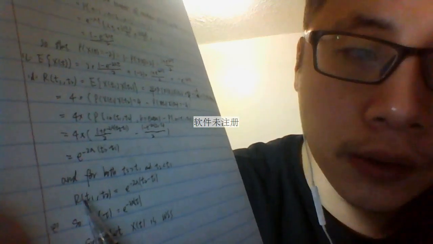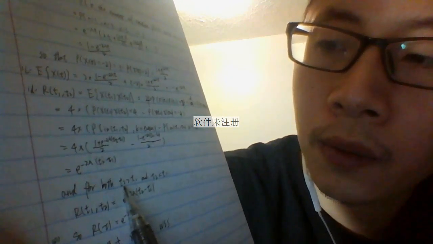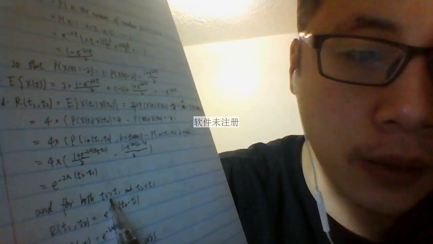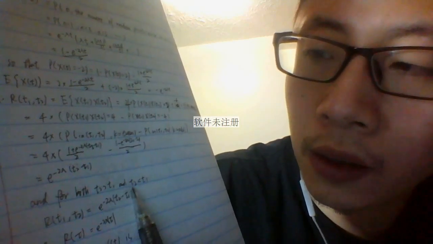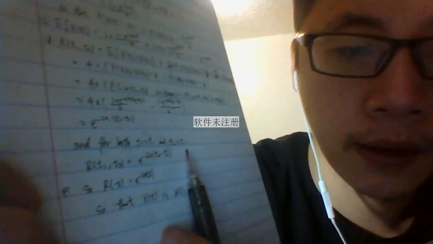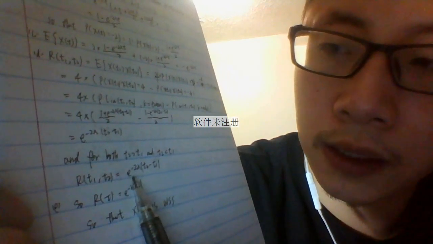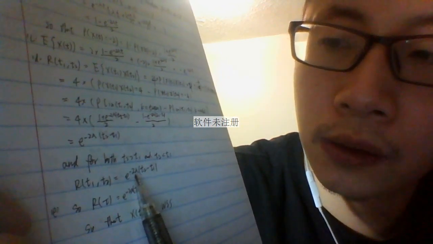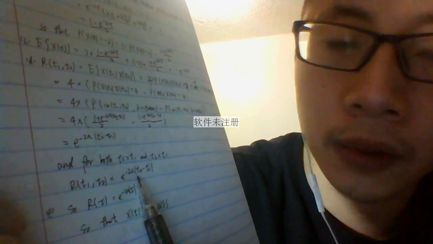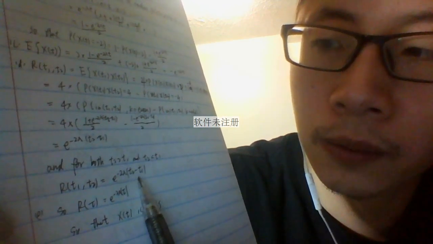And for the other situation, whether t2 is bigger than t1 or t2 is less than t1, we got the final answer that R of t1 and t2 equals e to the power of minus 2 lambda times the absolute value of t2 minus t1.